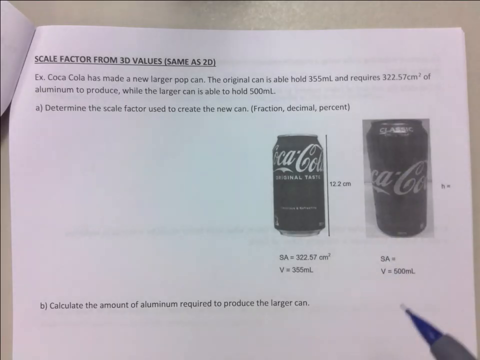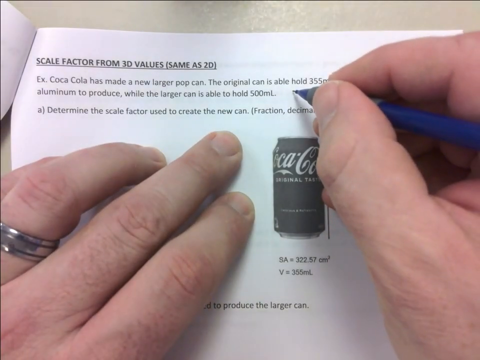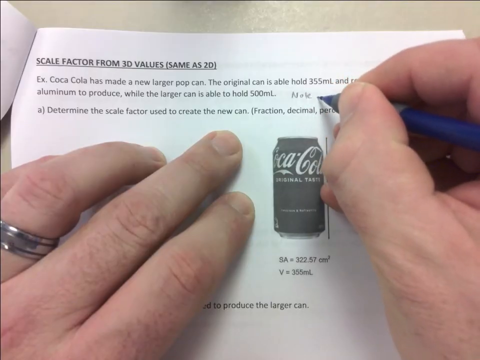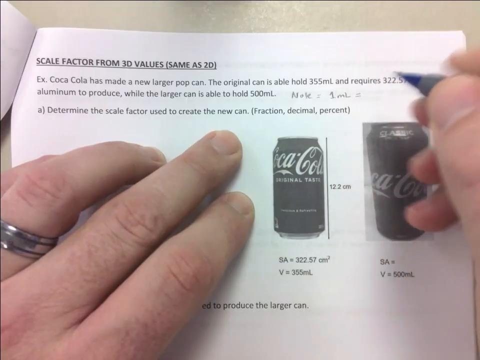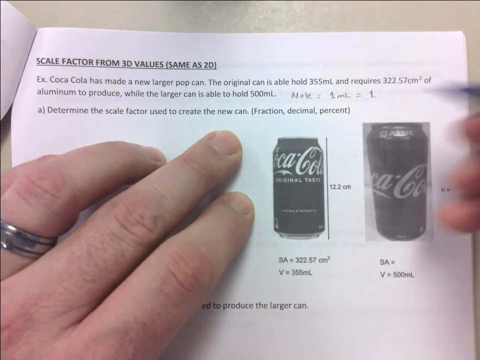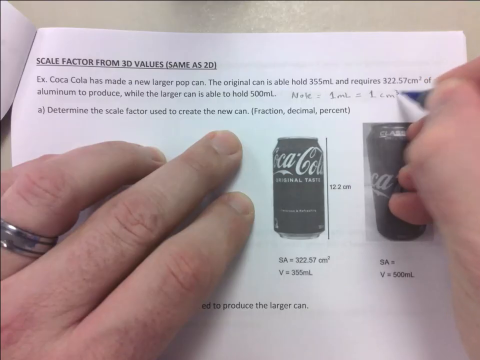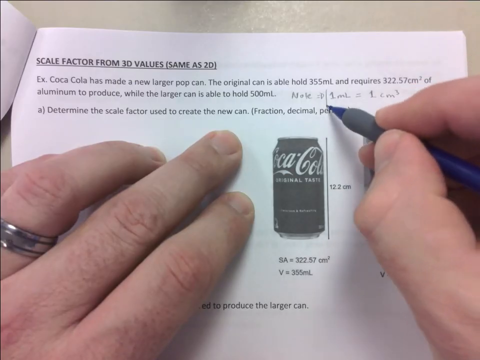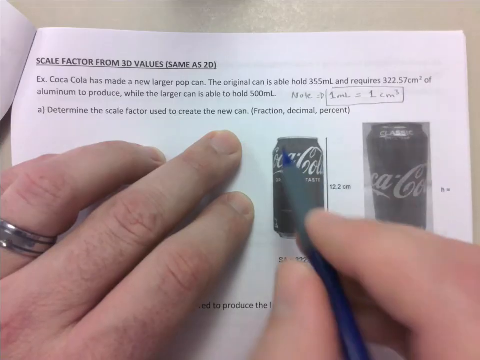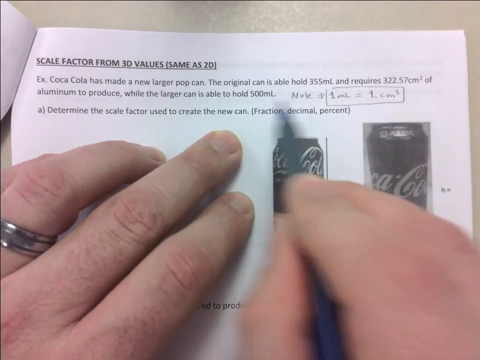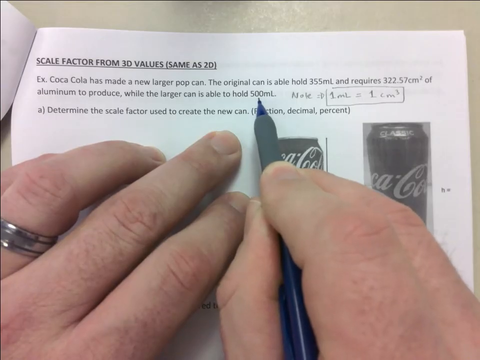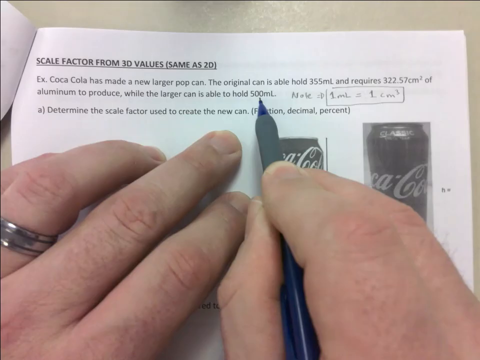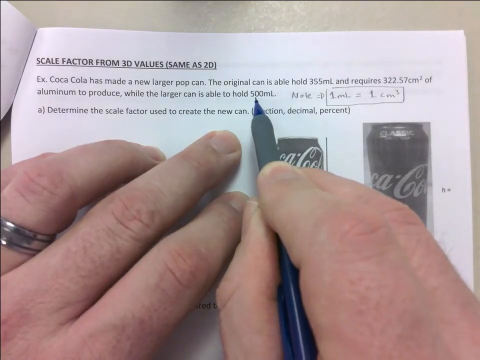Just so you know, I'm going to write this down. Note, 1 milliliter is the same thing as 1 cubic centimeter. This is something that you should know, even if you do chem or bio or whatever.